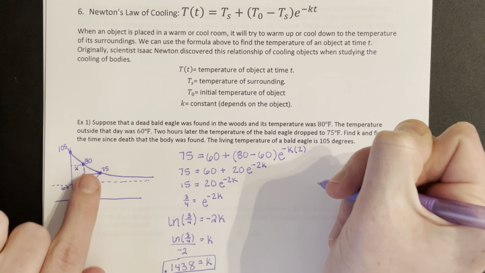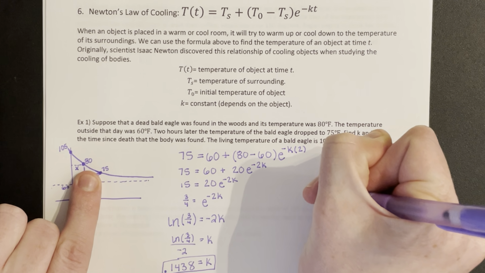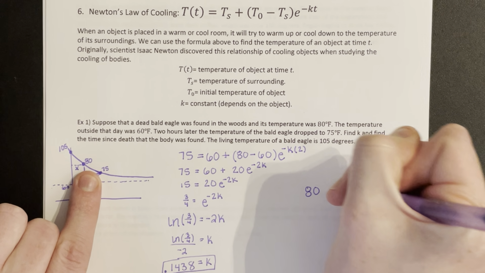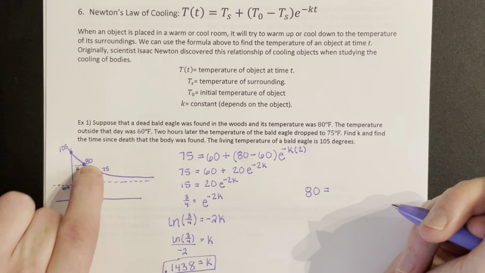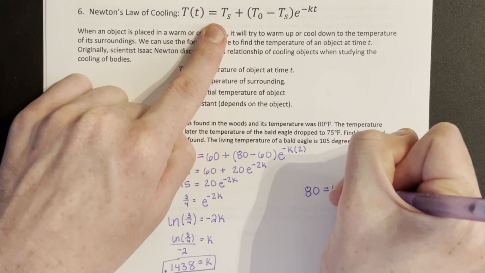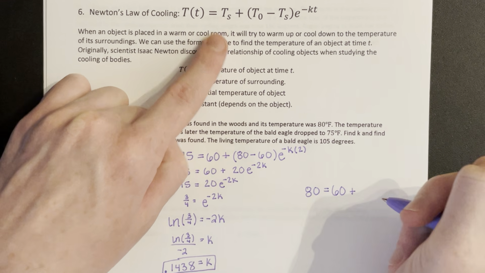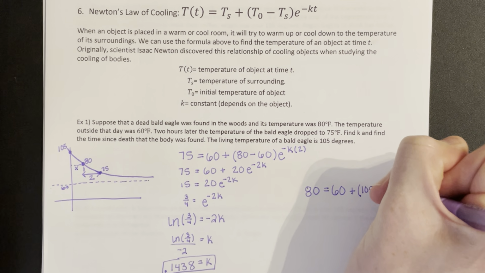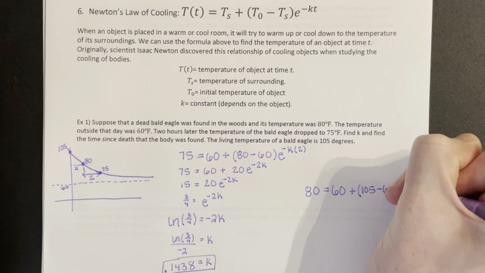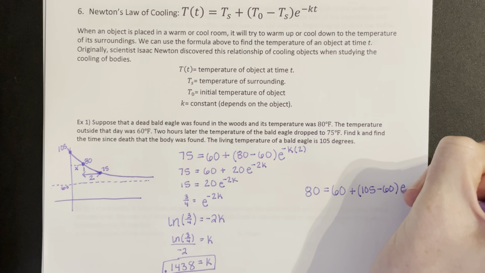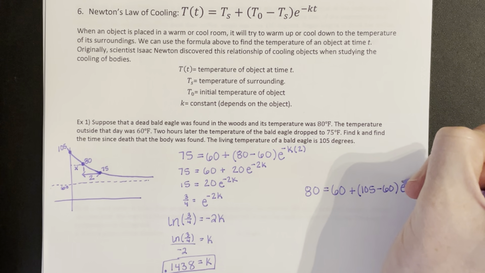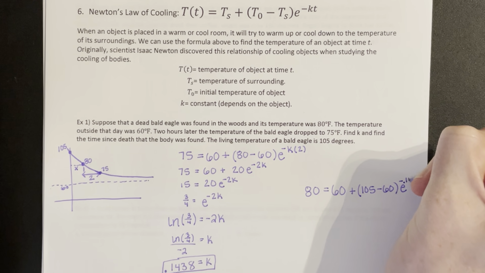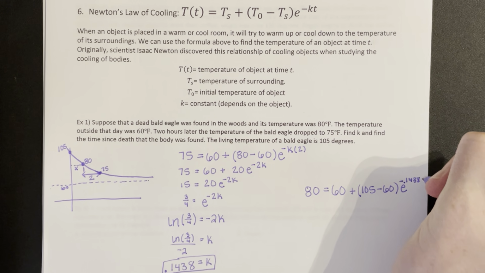If 80 represents the time at X hours later, then the surrounding temperature is still 60 plus our initial temperature, 105, minus the surrounding 60, times e, but this time I know what k is, so it's e to the negative 0.1438 t.